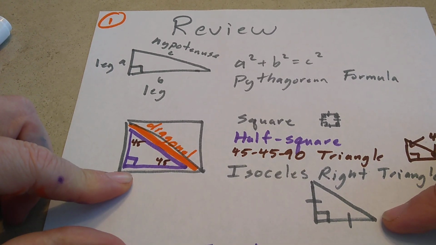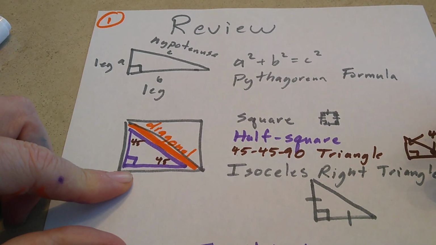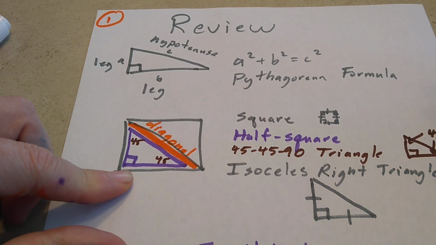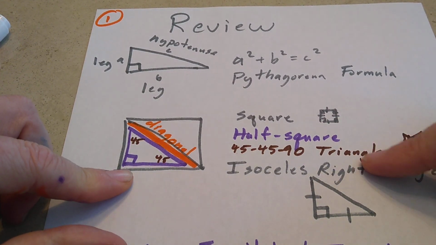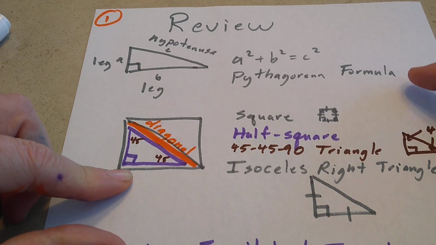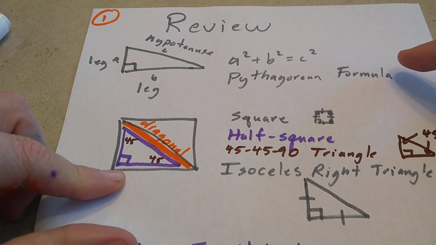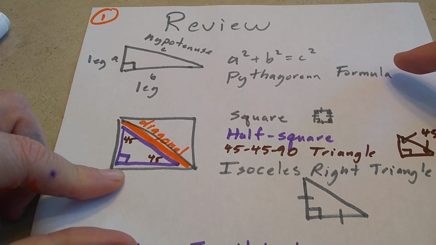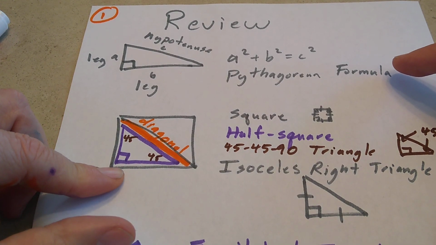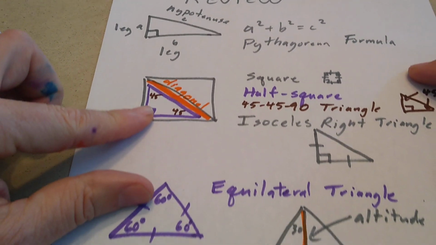I got an example here, and therefore it is isosceles. It also happens to be a right triangle. So these three terms are synonyms for one another. If you're given a descriptive question, you've got to know what those mean. Otherwise, you have no idea what kind of triangle I'm talking about.